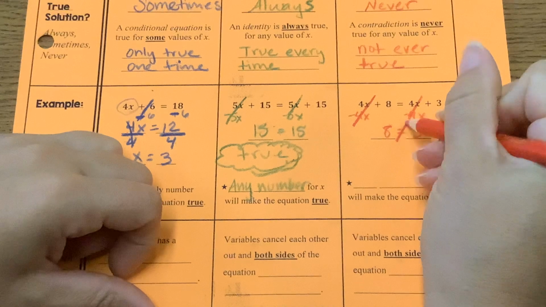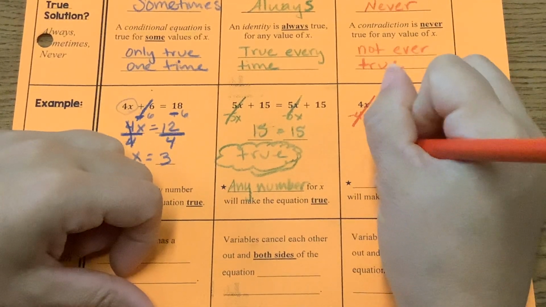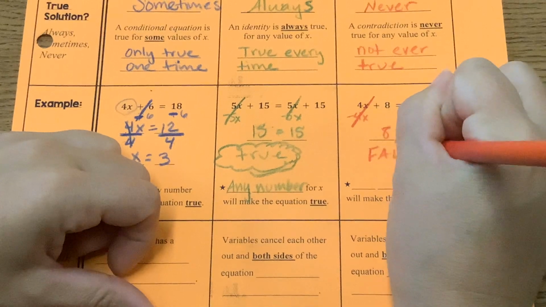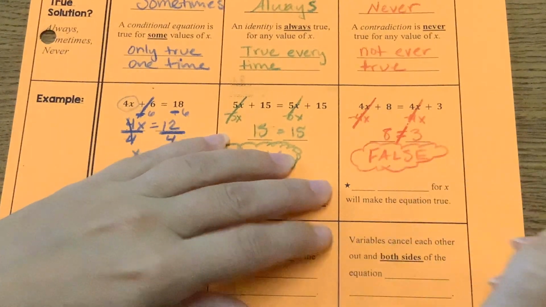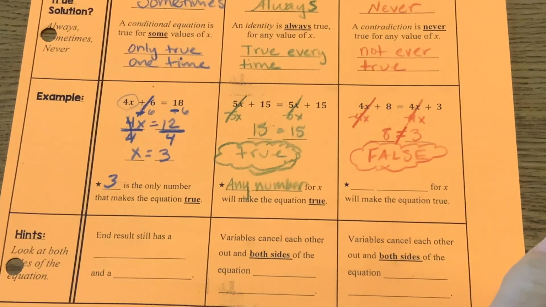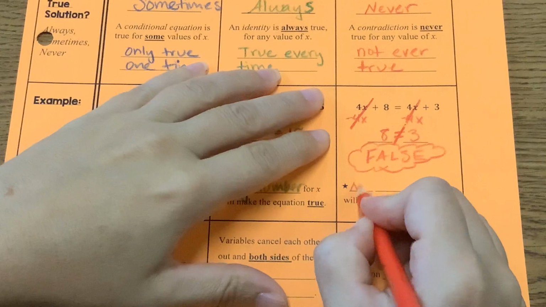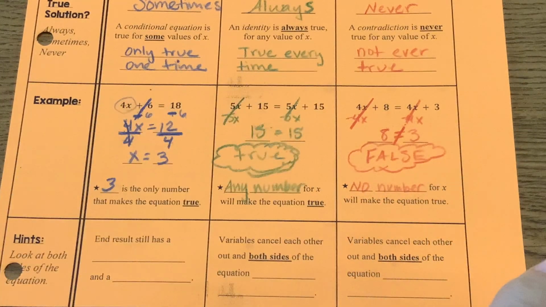No, put a slash through the equal sign. They do not equal each other, so this is false. And if it's false, no number will work for x.